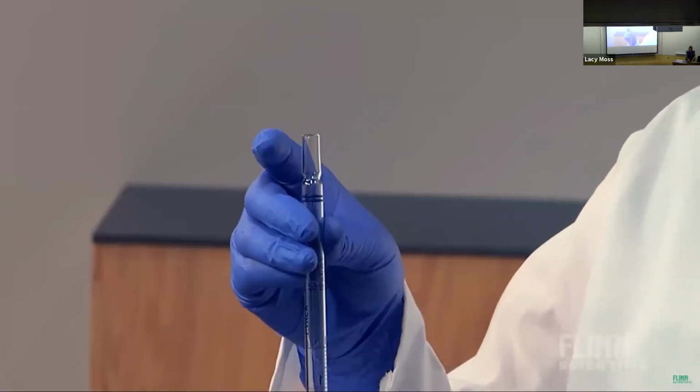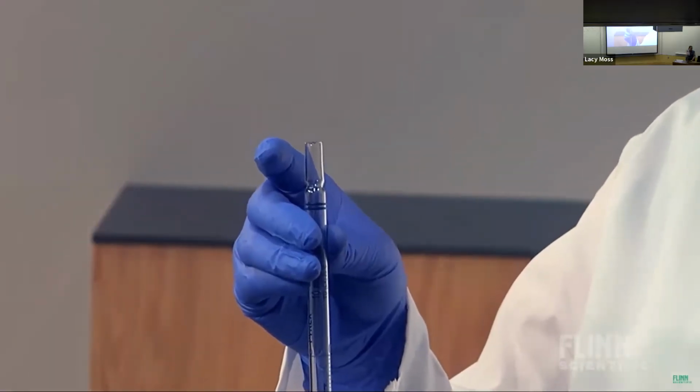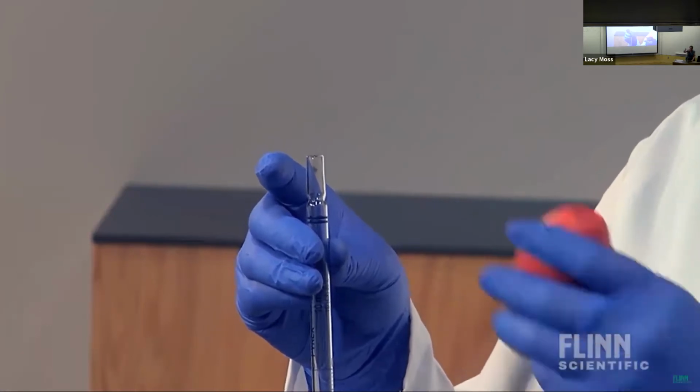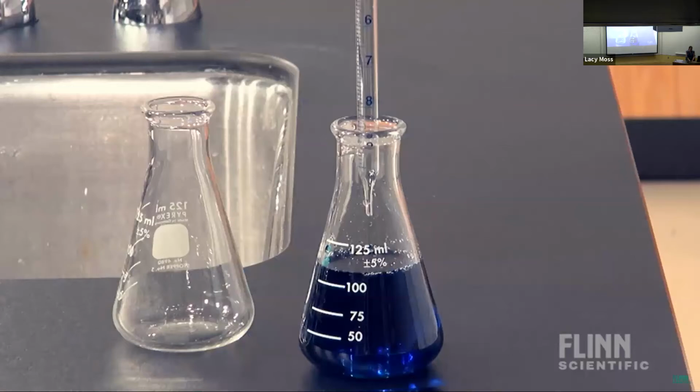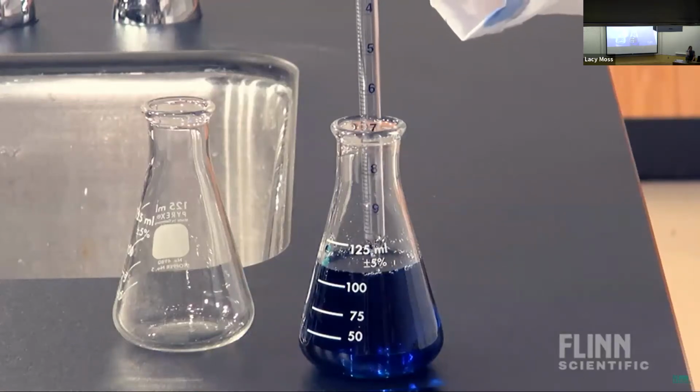Hold the pipette between your thumb and middle finger in a vertical position over the container. Using the opposite hand, expel the air from the bulb and place it over the opening of the pipette. In this case, we need to transfer 5.5 milliliters of liquid. Immerse the pipette tip below the surface of the liquid.